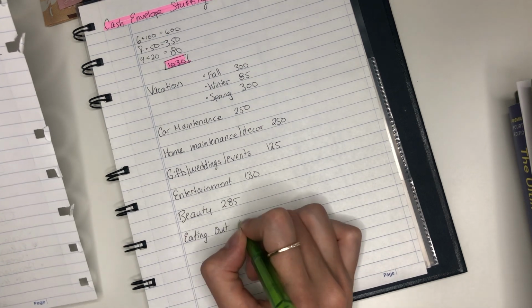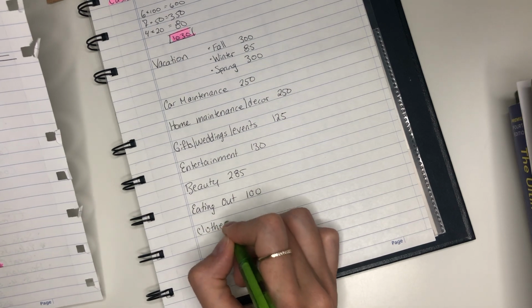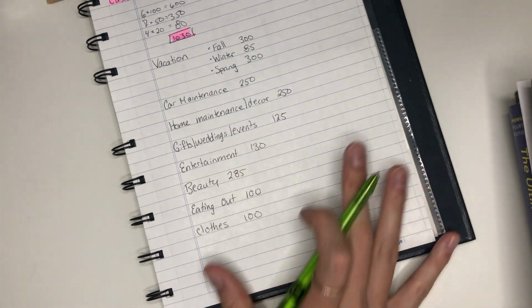Definitely need to increase that. I have a lot of plans coming up. And then clothes, I also have $100. Okay, so those are the current buckets that I have.